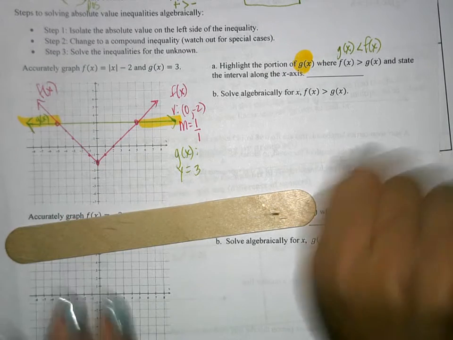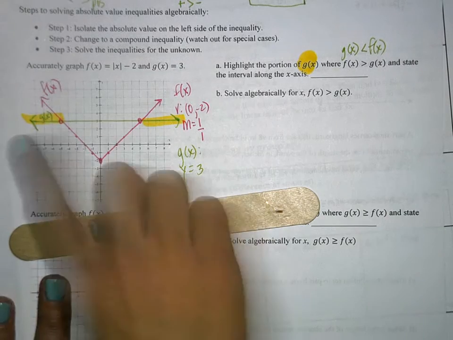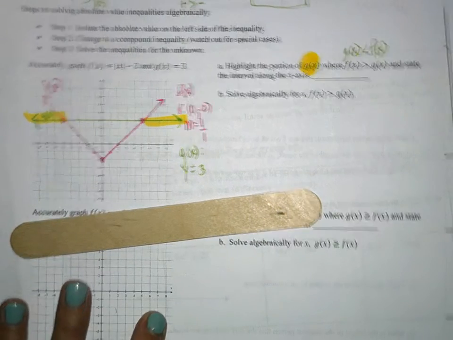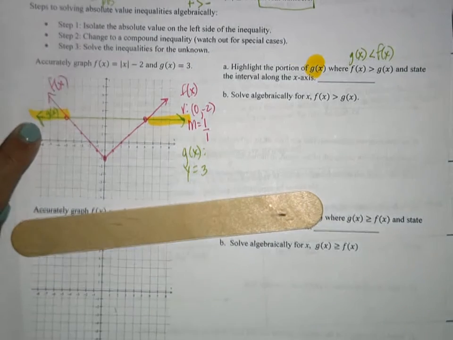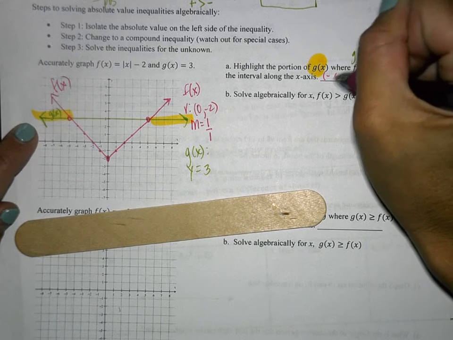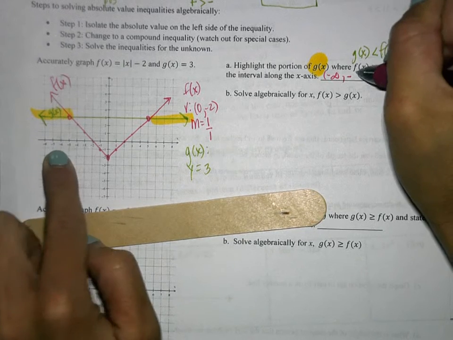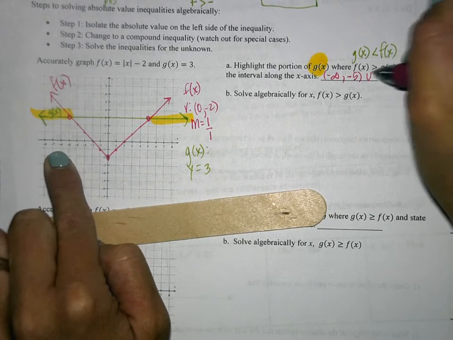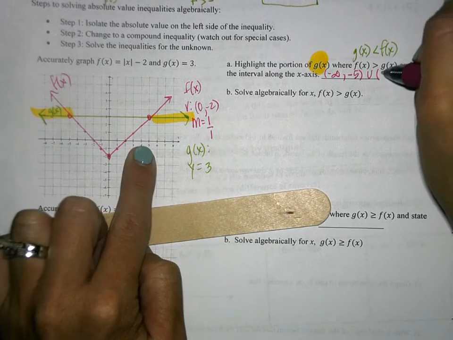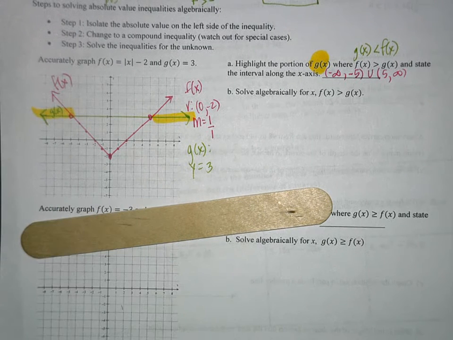Okay, so if you're looking at this, what are the intervals that are highlighted? Going from left to right, it's from negative infinity to what value? Negative 5. And then it's from positive 5 to positive infinity. Do you guys see where it's highlighted in those portions?